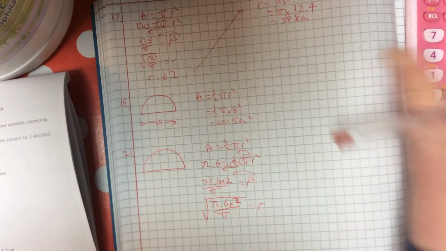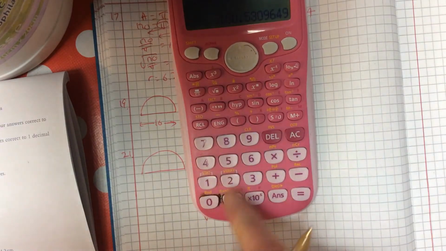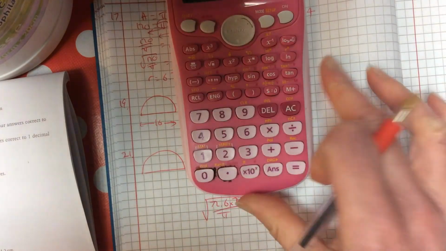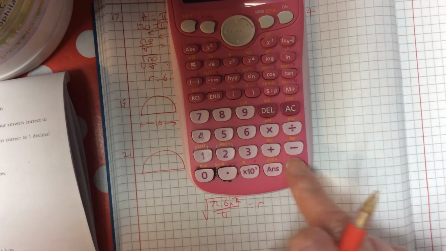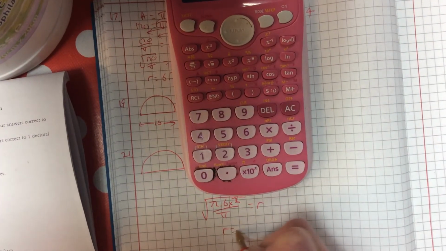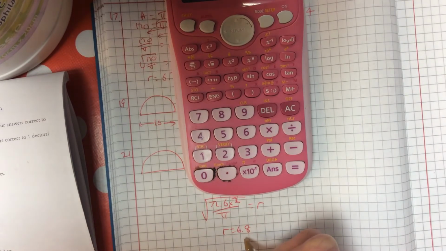So square root of 72.6 times 2 over pi equals r. So let's put that in the calculator. 72.6 times 2 divided by pi, and then square root your answer. So your radius is 6.8.